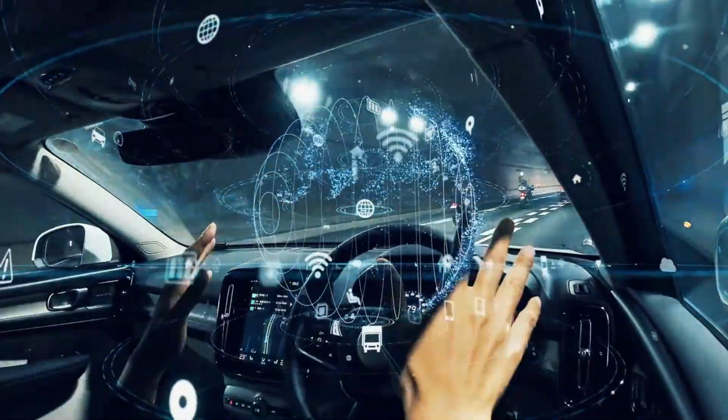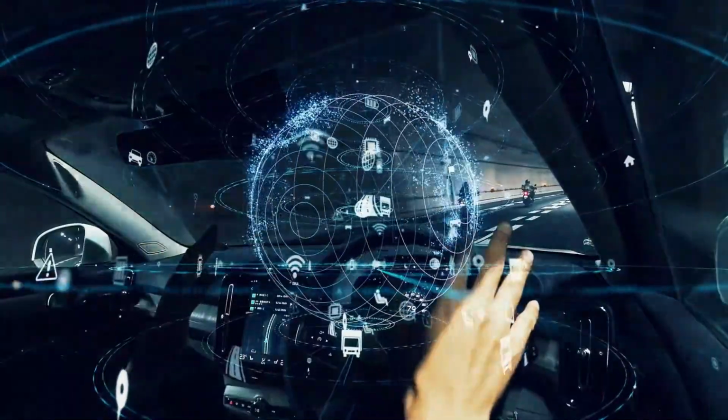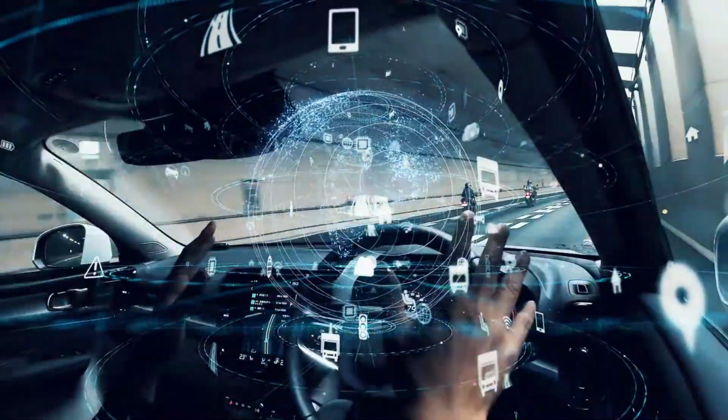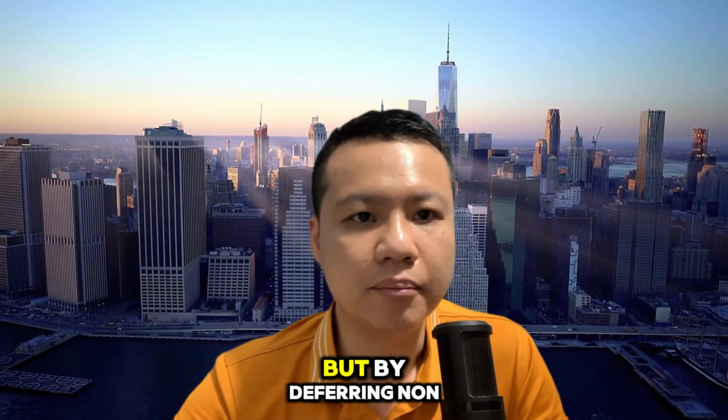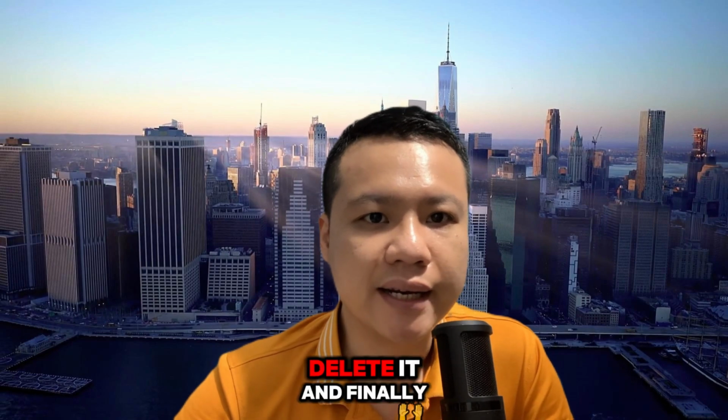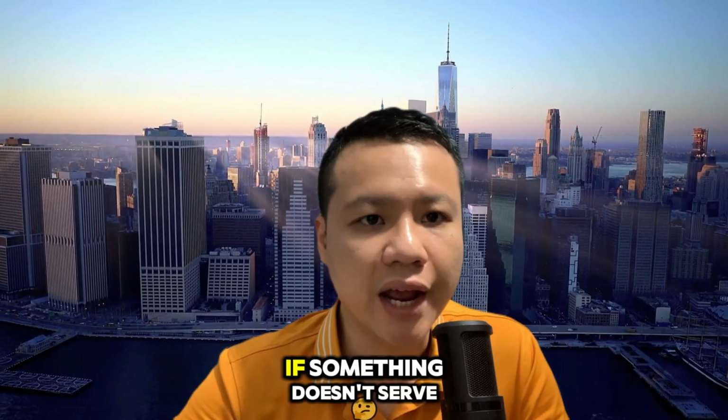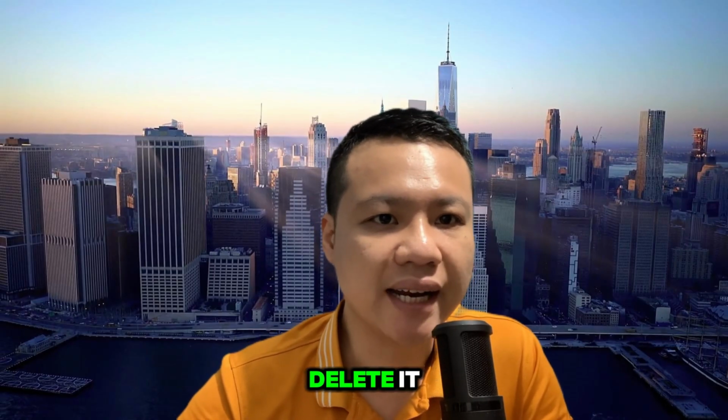For tasks that are not urgent but still need to be done, just put them on the back burner for now. I usually get overwhelmed by everything on my to-do list, but by deferring a non-urgent task, I feel less pressure. Delete it. And finally, delete it. This one is huge. If something doesn't serve your goals, delete it.